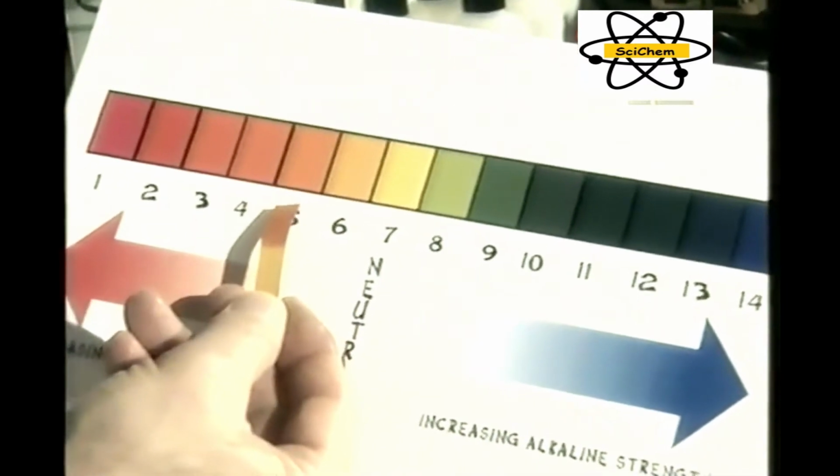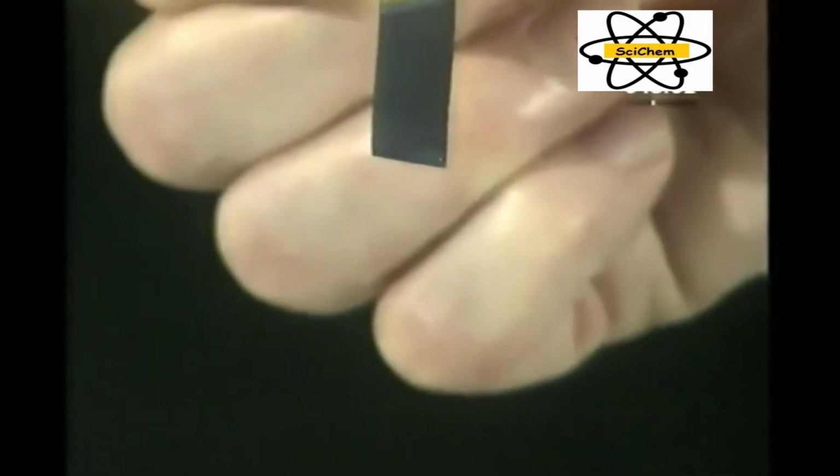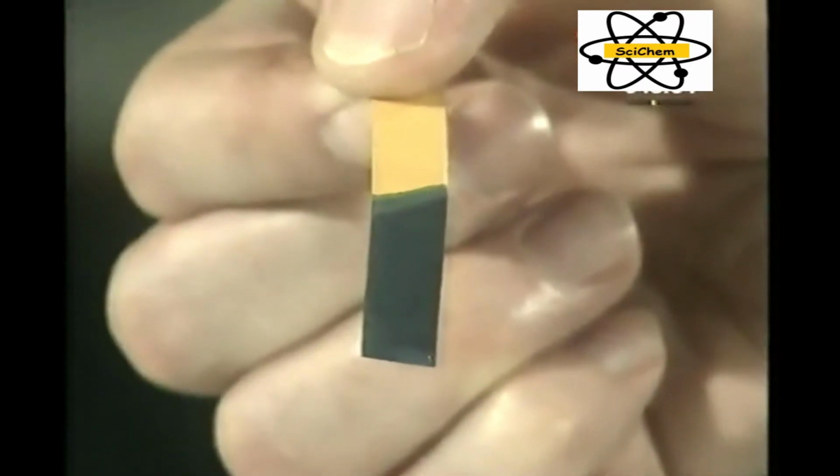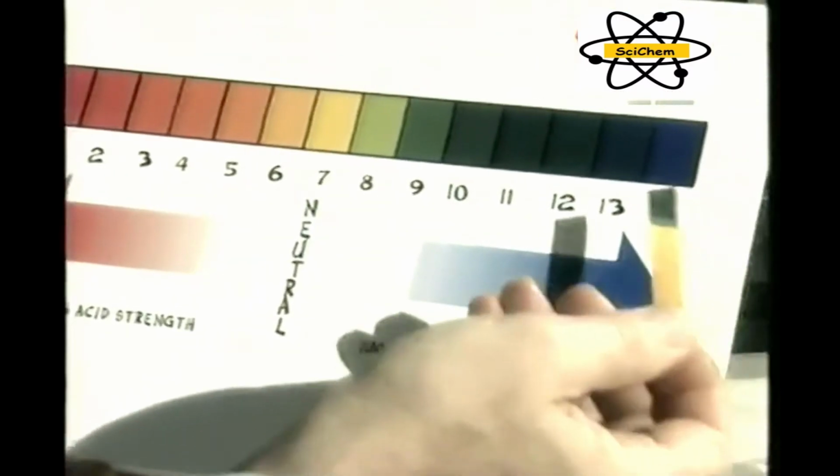And here I've got some ordinary household bleach, and if we test this again, what do you see there? Wow, now that's very blue, greenish. So that's an alkaline. Right. So can we do some more testing? We certainly can. I've got a nice one for you.